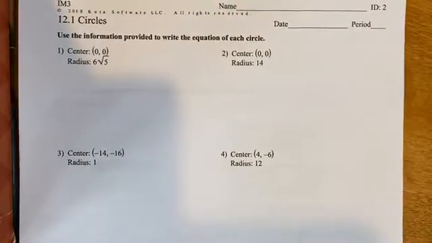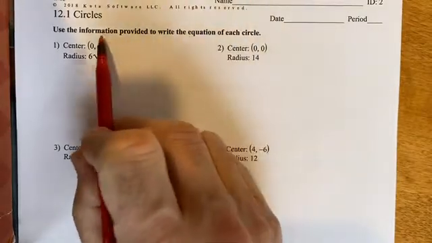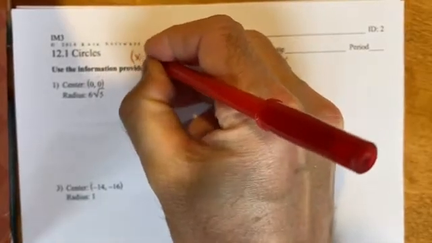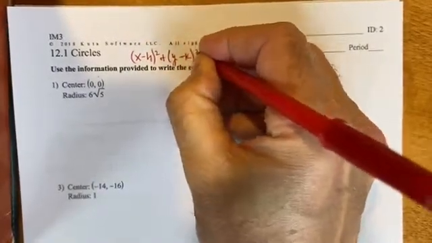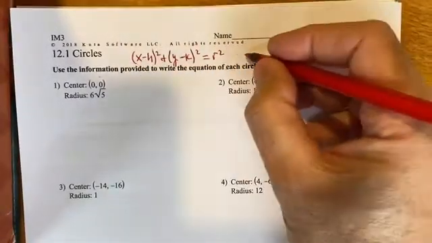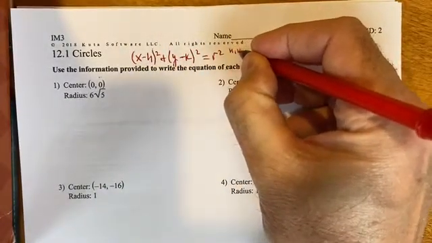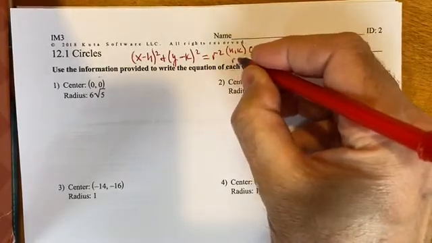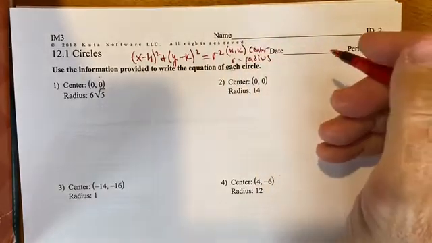All right, so let's do this worksheet. We need to find the equation of the circle. So hopefully you know that the equation of the circle is (x minus h) squared plus (y minus k) squared equals the radius squared. And (h, k) is the center and r is the radius. Okay, that's all you need to know.